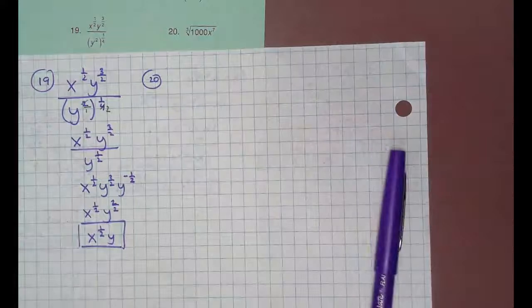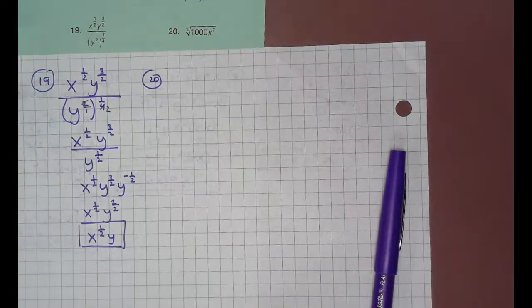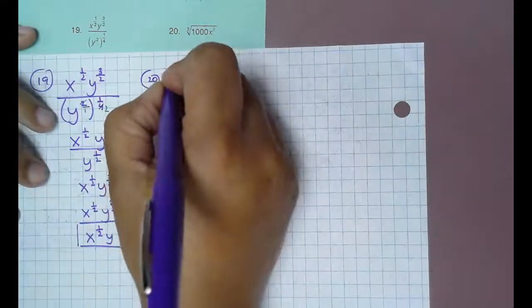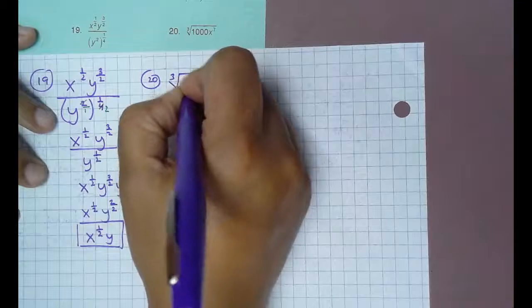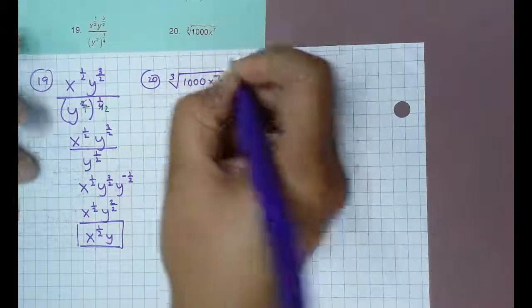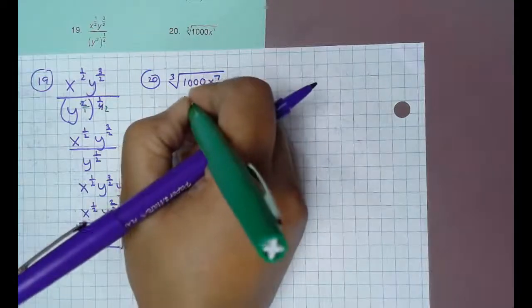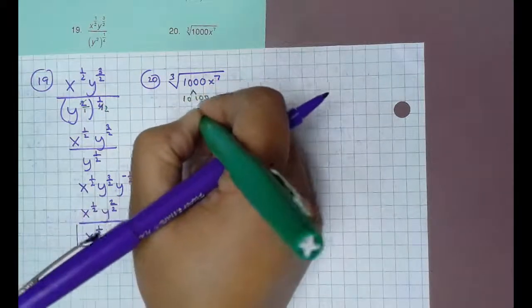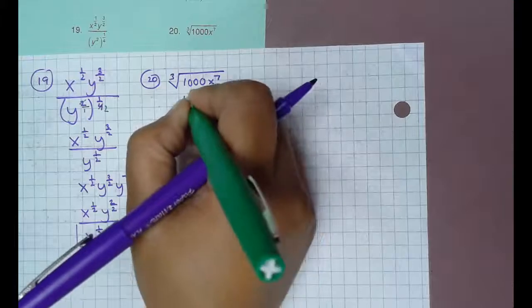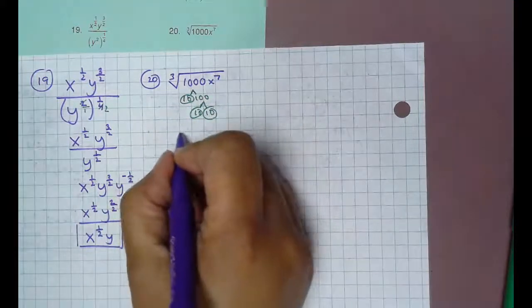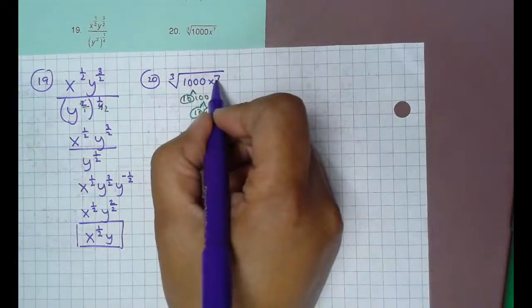Let me go ahead and pause this real quick. Okay, so on number 20, we have the cube root of 1,000 x to the 7th. So break down your 1,000. You're looking for 3 of a kind. That's basically 10 times 100. 100 is 10 times 10. So we have actually 3 tens here. So that's exactly 10. Now we're going to break down this 7.